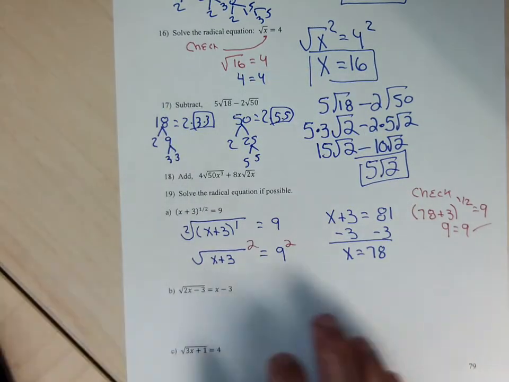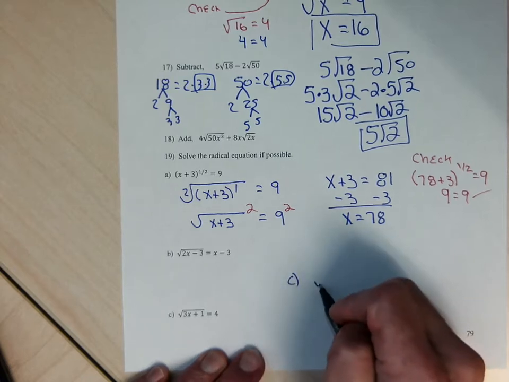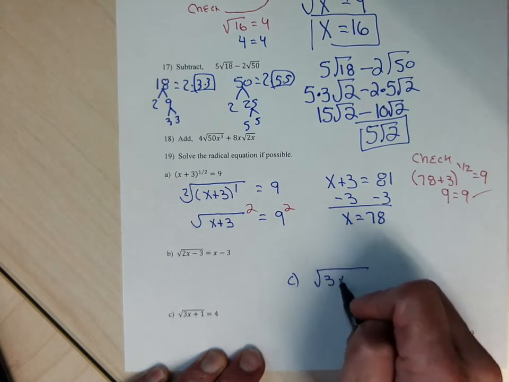2 problems left. B I can't do on one sheet of paper, but C I'll do first. It's way easier. And then I'll do B on its own sheet of paper.